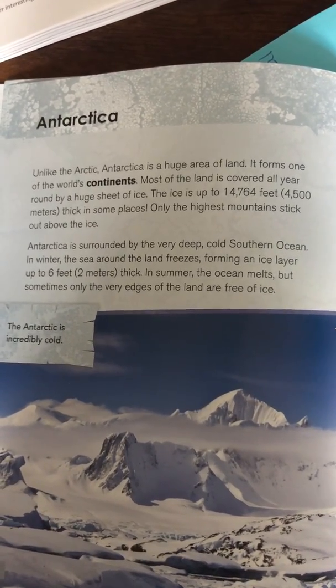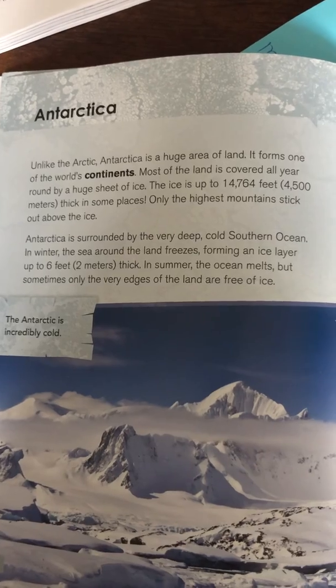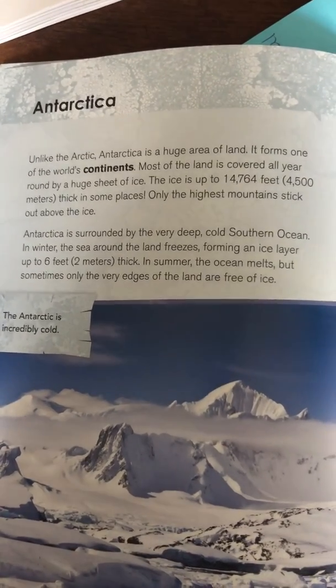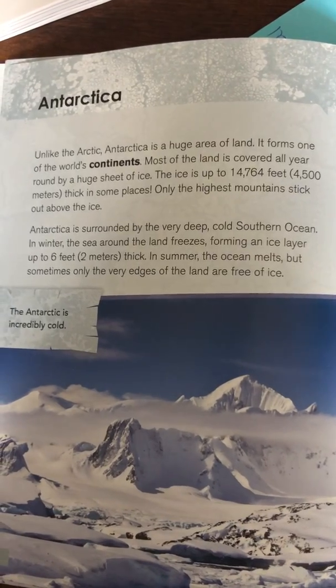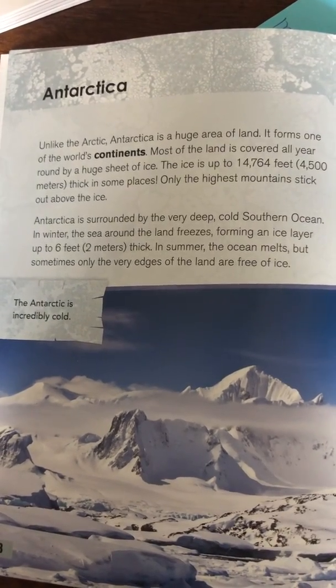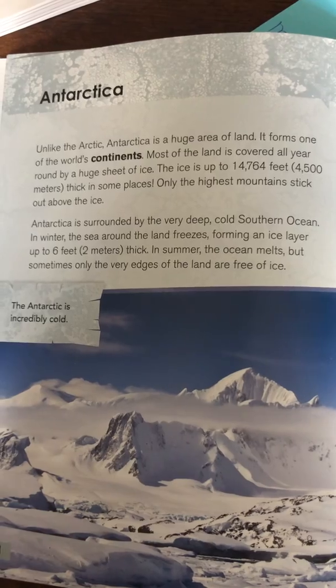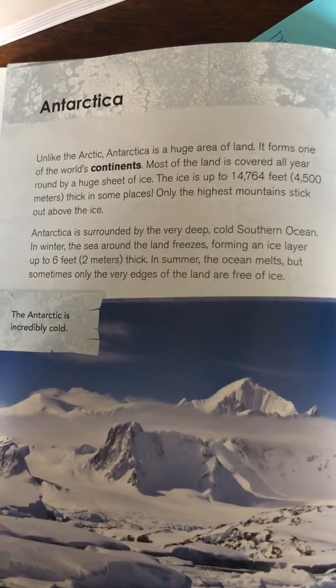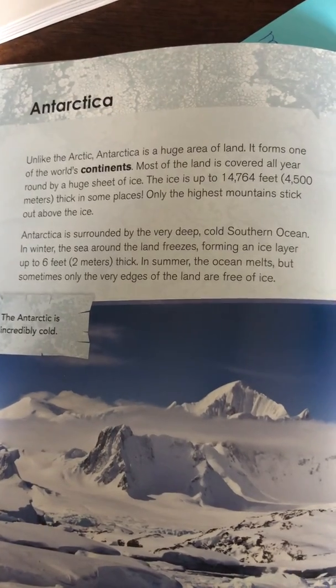Only the highest mountains stick out above the ice. Antarctica is surrounded by the very deep, cold Southern Ocean. In winter, the sea around the land freezes, forming an ice layer up to 6 feet, 2 meters thick.